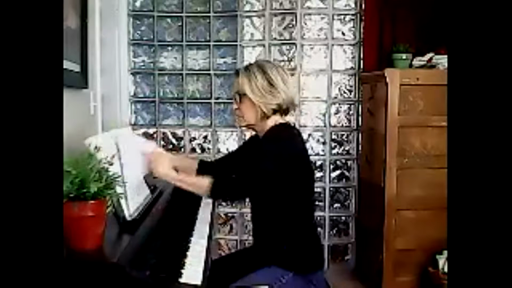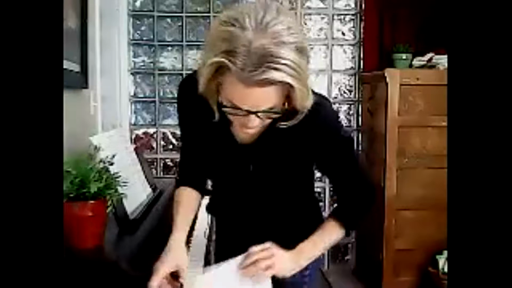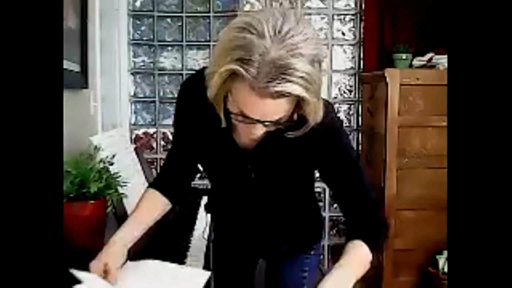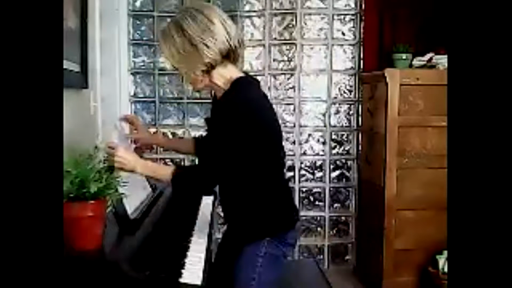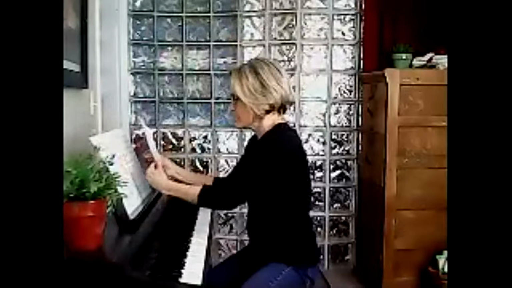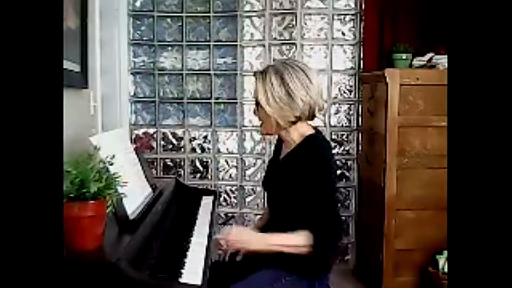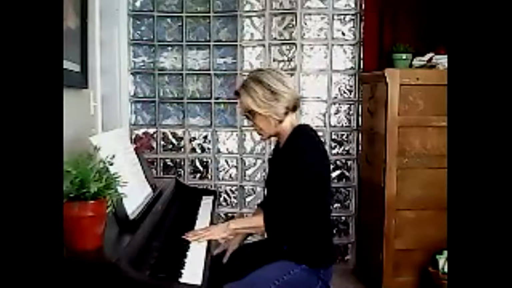Now I'm going to grab my little piece of paper about what I'm doing. Here it is. Okay. So our pattern: C, D, G, and A minor.